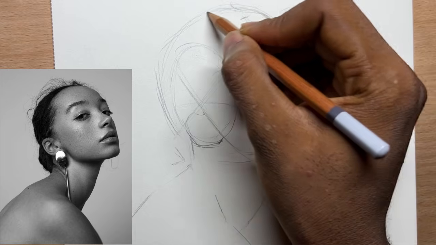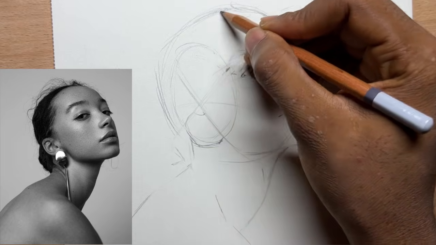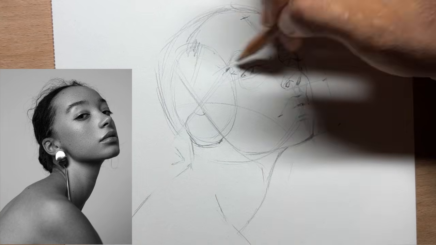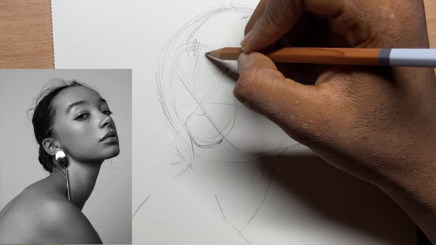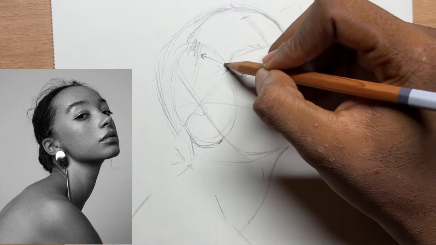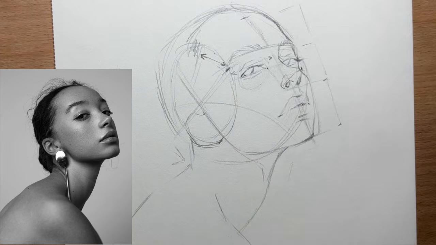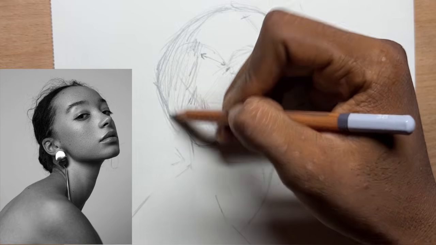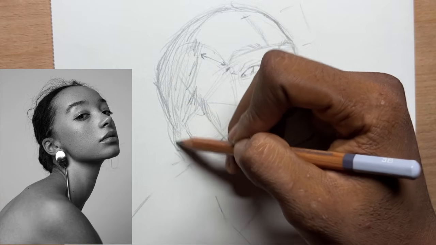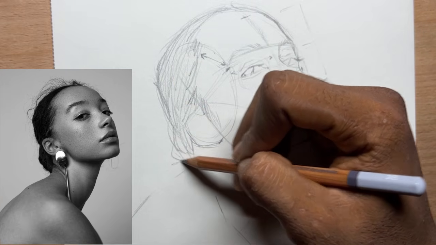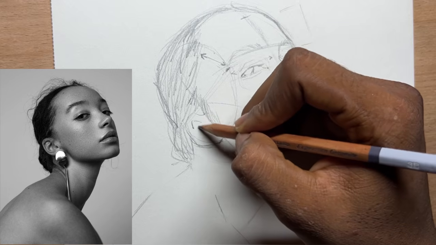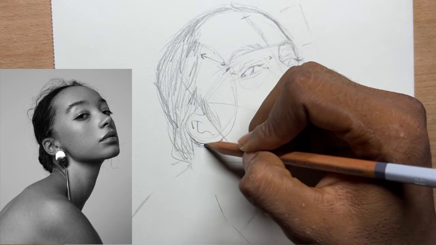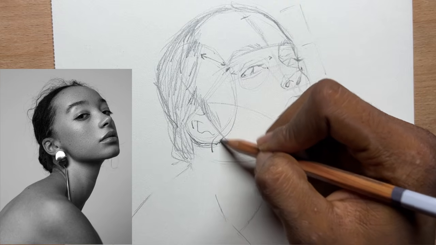And the hair starts here. So now we can just go ahead and draw the hair. Always look for interrelationship between the features. For example, here where the hair is and the eyebrows. Okay, the ear, let's make it quick. And the earring.